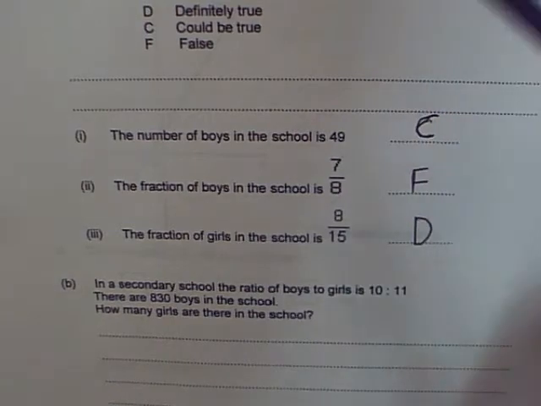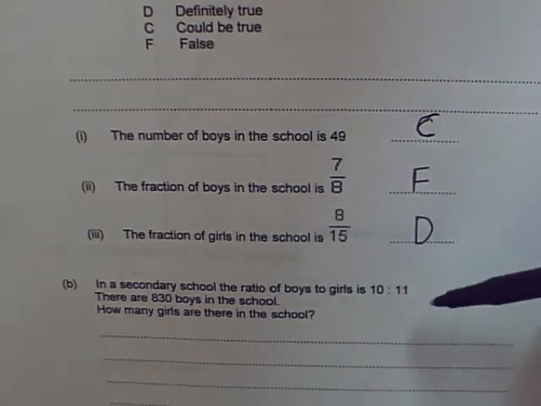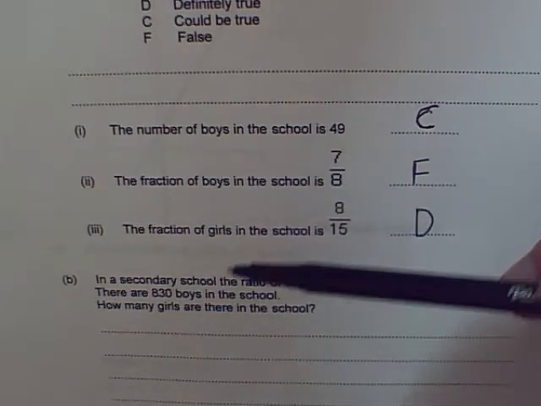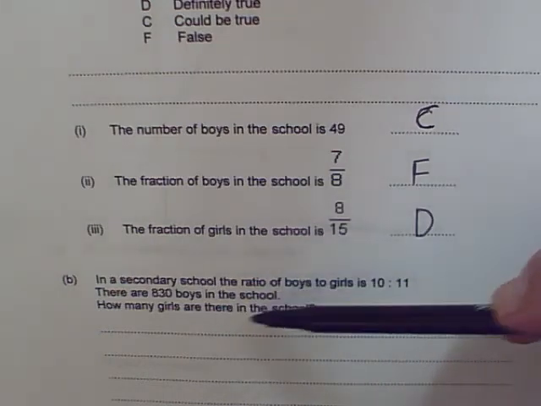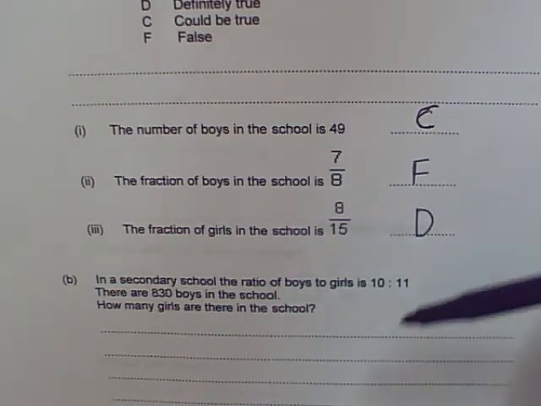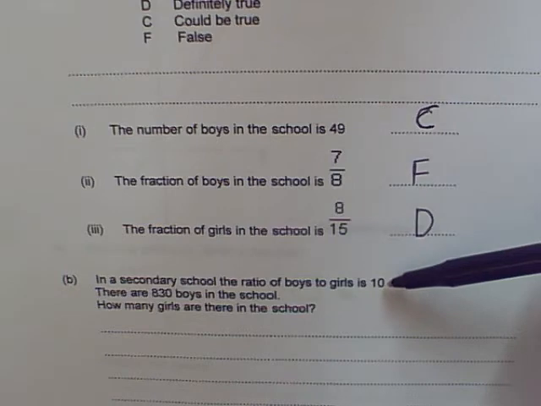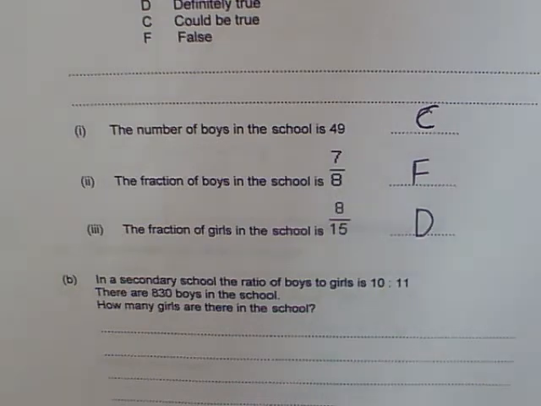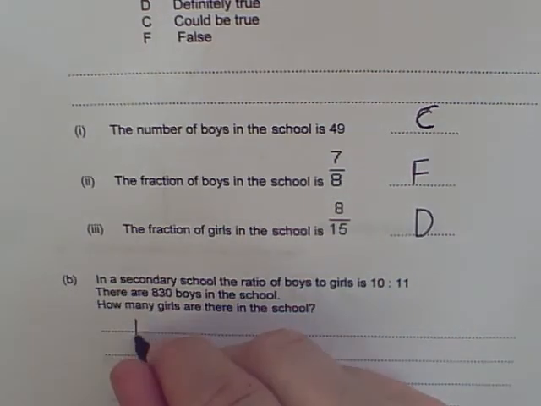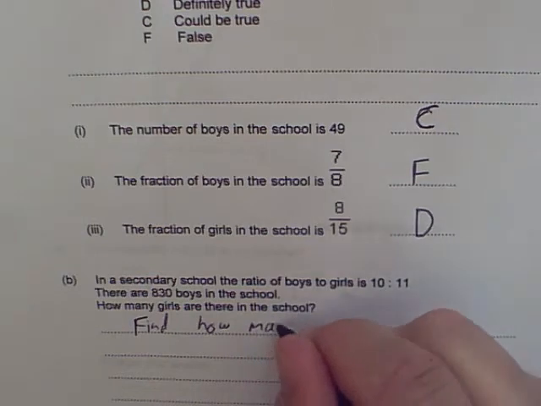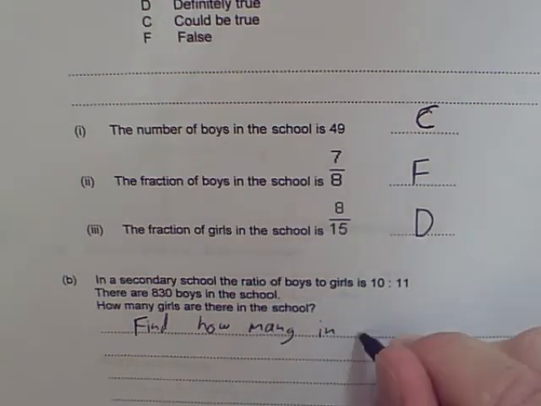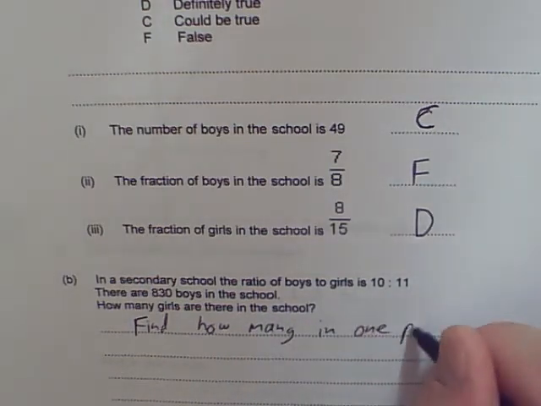In a secondary school, the ratio of boys to girls is 10 to 11. There are 830 boys in the school. How many girls are there in the school? Okay, so if there's 830 boys, then whenever you're in a ratio question, find how many in one part. Okay, I'm going to repeat that. Find how many in one part.